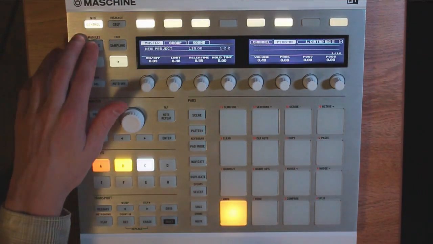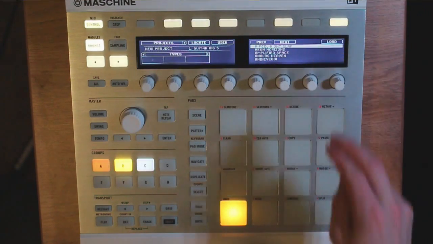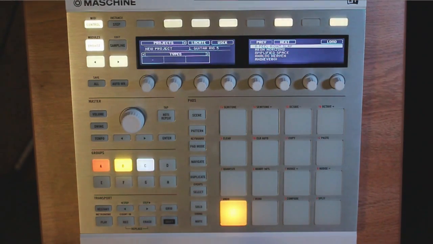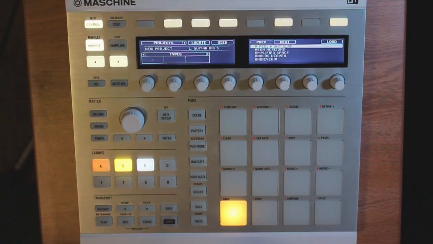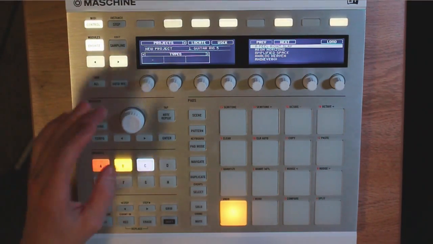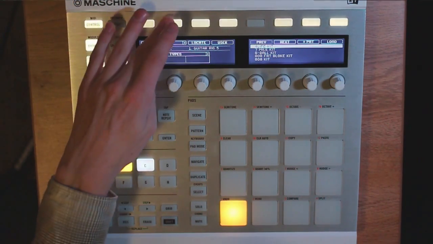So to do that, I'm just going to go to the top, and then you can see once we enter into the browse menu, things are a lot different on the screens over here. Okay, so let's just go through some of the different options that we have. These two arrows here are going to allow you to choose between high-level selections. So we have projects, just full machine project files. We have different groups, which will include drum kits, stuff like that.